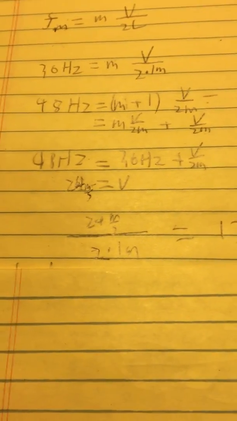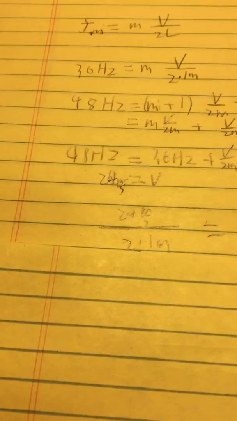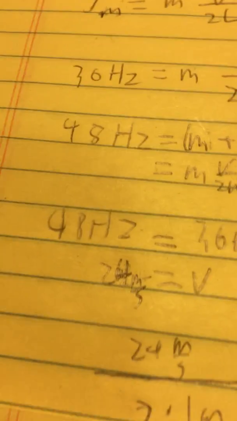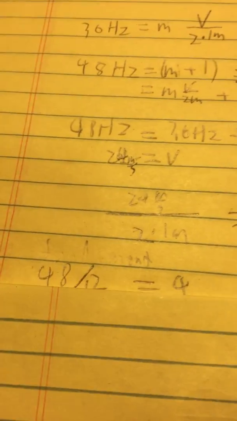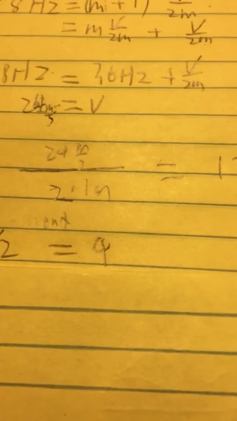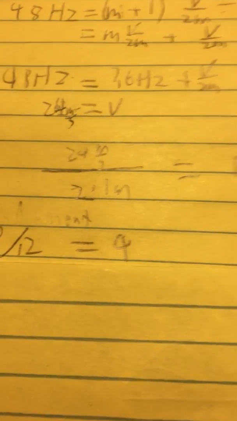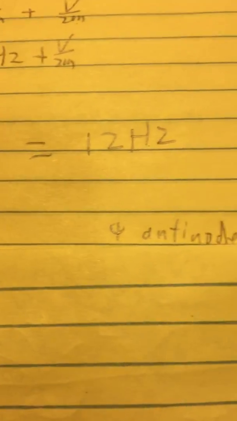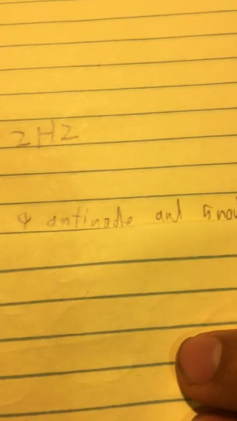Now, in order to draw part B, first we need to know what the harmonic number is at 48 Hz. To do this, we divide 48 by 12 to get a number of 4. So what does 4 mean? 4 means that we're going to get 4 antinodes and 5 nodes.